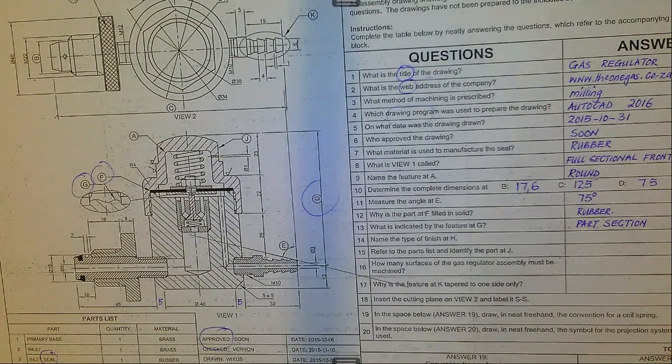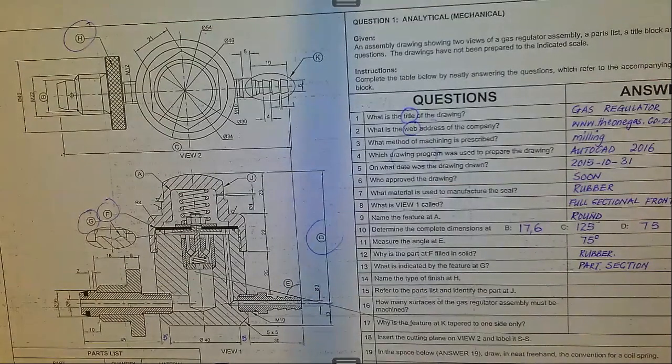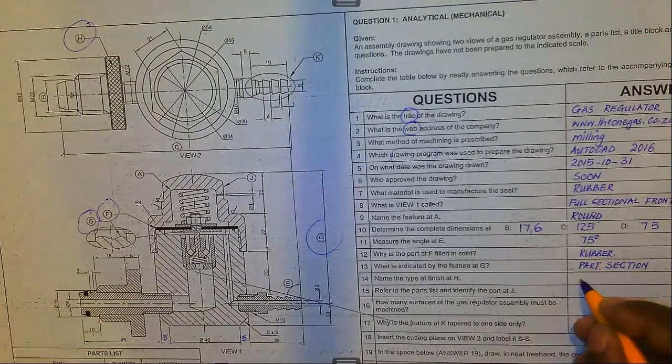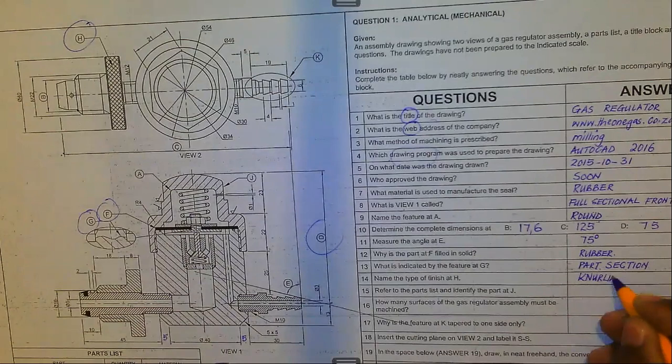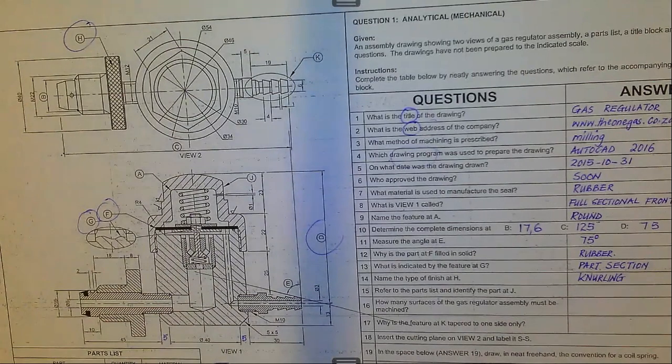Name the type of finish at H. So we need to look for H. So here it is, that's our H. At some point, I spoke about the 2 main forms of finish which is associated with H. When you see something like this, what would come quickly to your mind is the issue of grip. If it is a turning component, you want to not have it slipping in your hands, and that kind of finish is referred to as knurling. There are 2 kinds: we have got straight knurling and diamond knurling, and the principal application of that finish is to make sure that you are able to handle something with more grip.